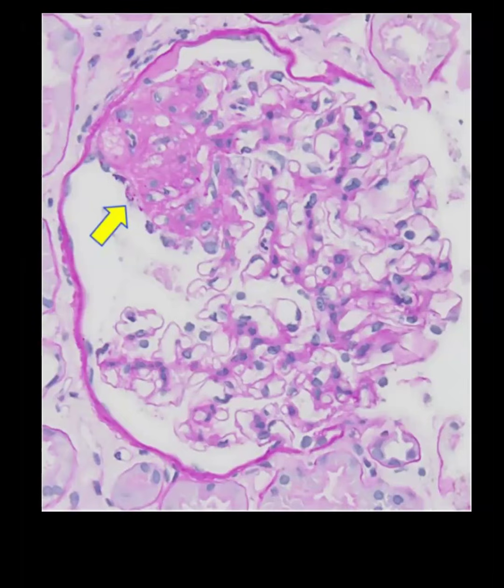Remember, when they give you a single glomerulus, always keep the terminology of segmental versus global. And when they give you 8 to 10 glomeruli, the terminology is either focal or diffuse. If less than 50% of glomeruli are involved, it is always a focal disease. And when more than 50% of glomeruli are involved, it is a diffuse disease.